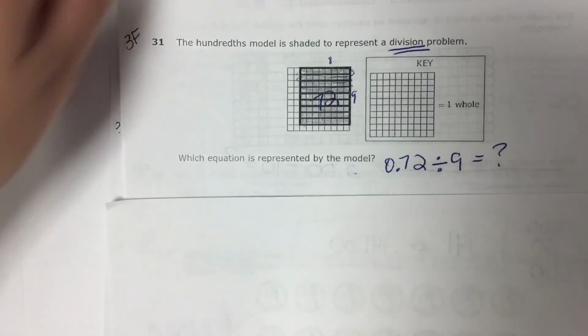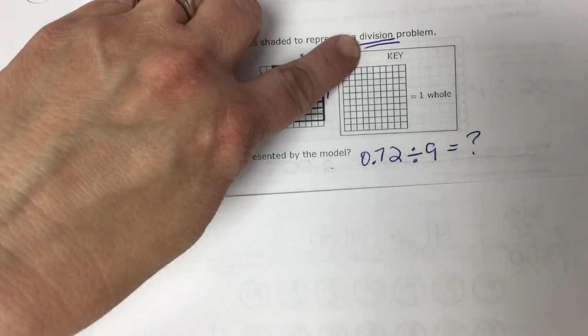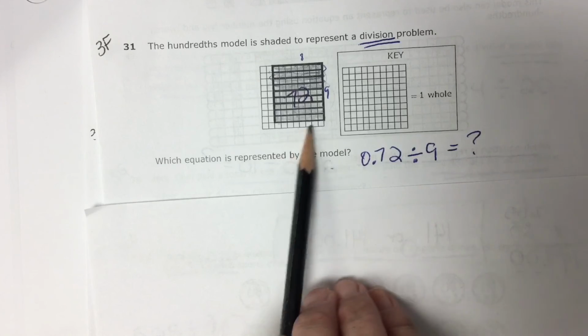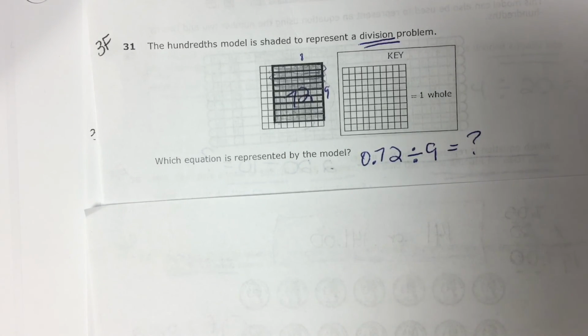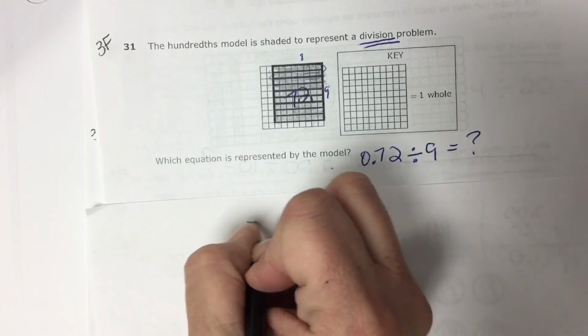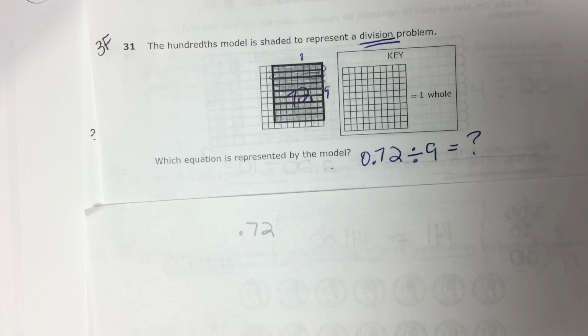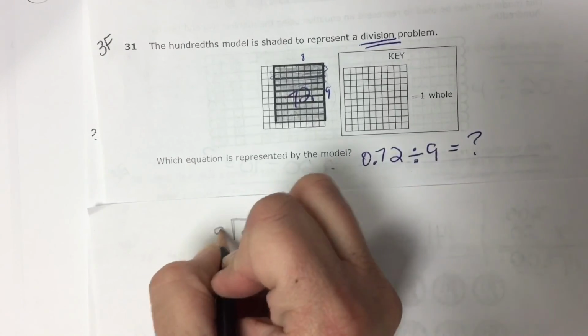Number 31. We knew it was a division problem, and we decided that there's 72 total blocks shaded. 72 out of 100. So 72 hundredths divided by 9, because there are 9 groups. Okay, so you should have said divide by 9.